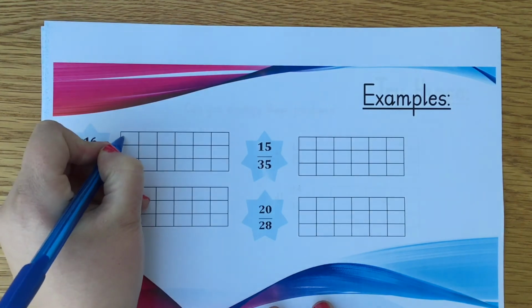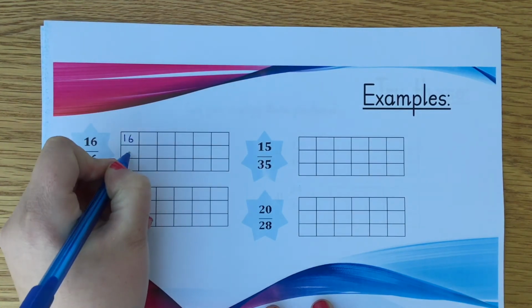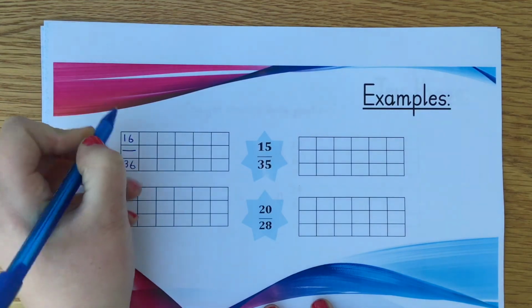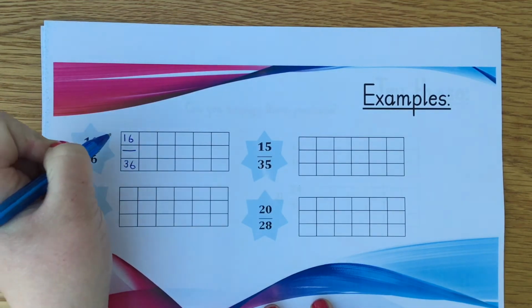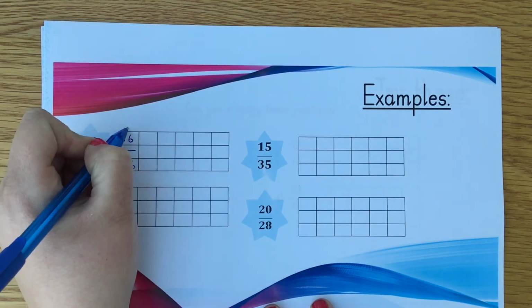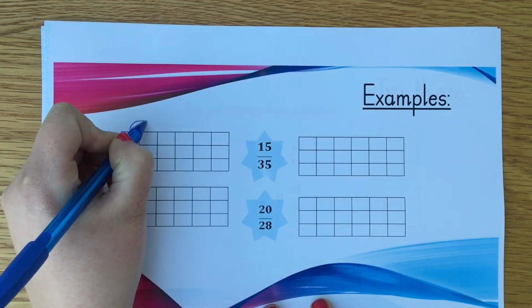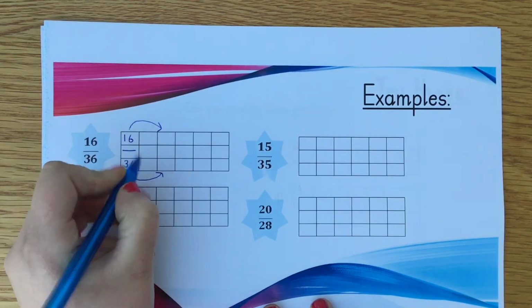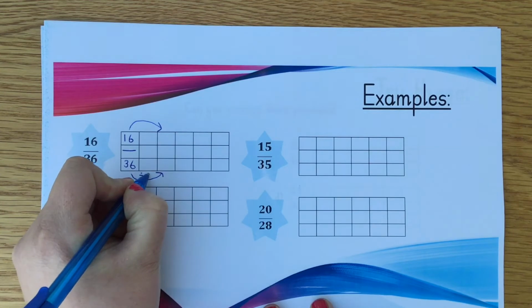Okay, so I'm going to write it down. 16/36. Okay, I know that 2 can go into both of these, so I'm going to divide the numerator and the denominator by 2.